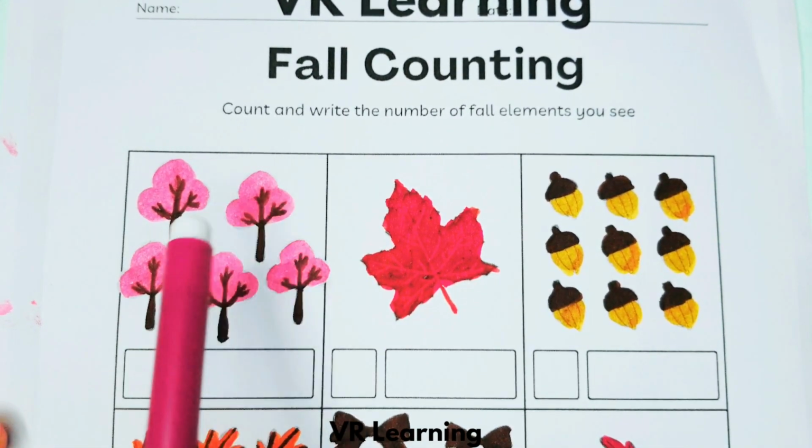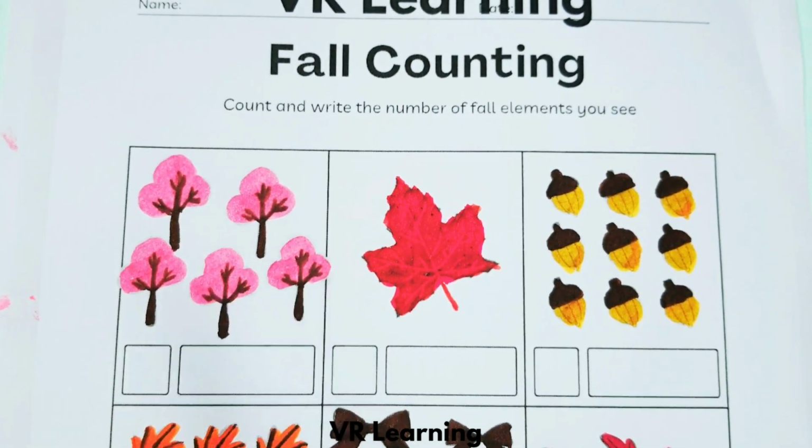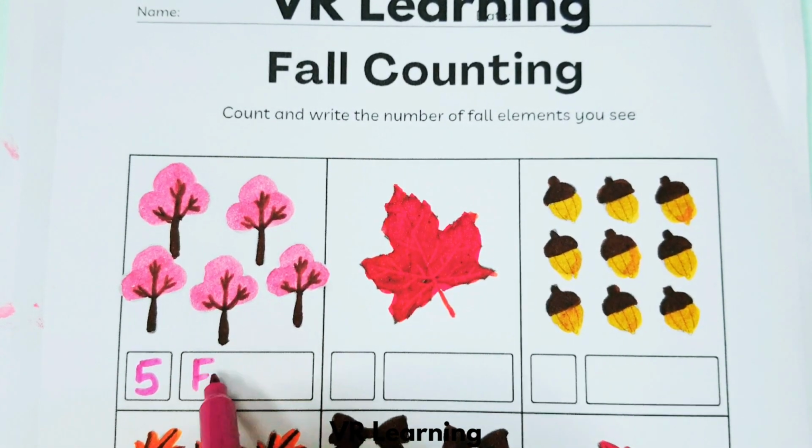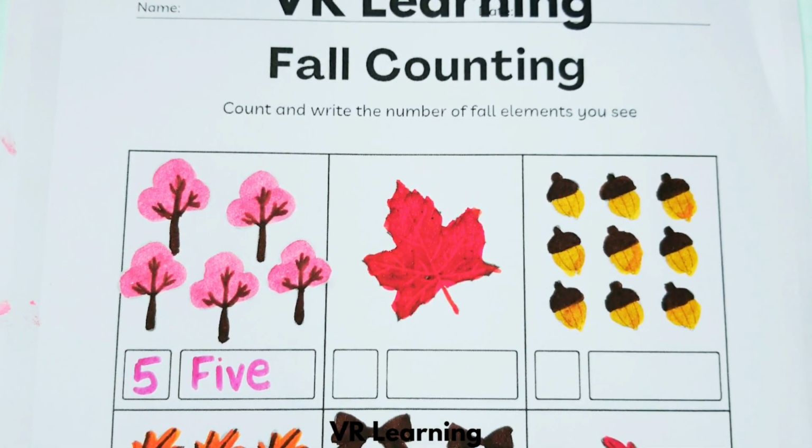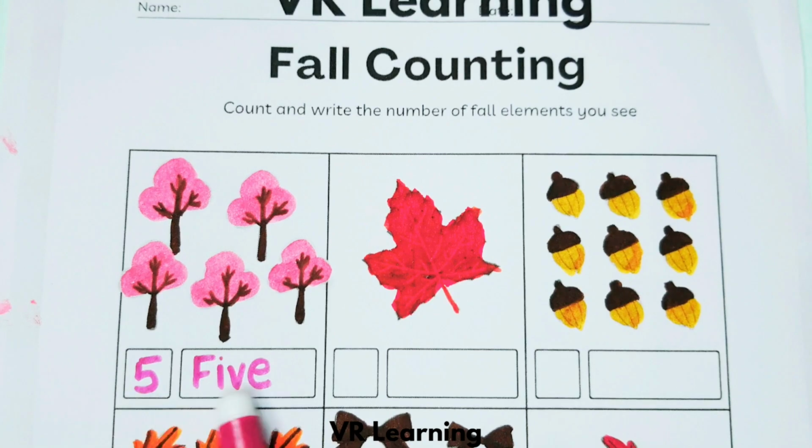1, 2, 3, 4, 5. Write the number 5 in the box. F-I-V-E 5.